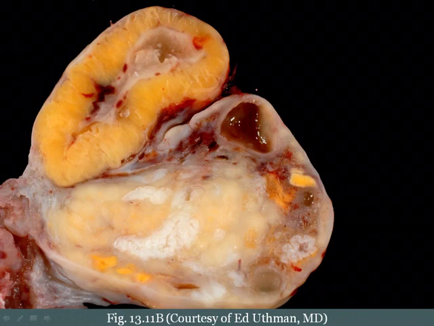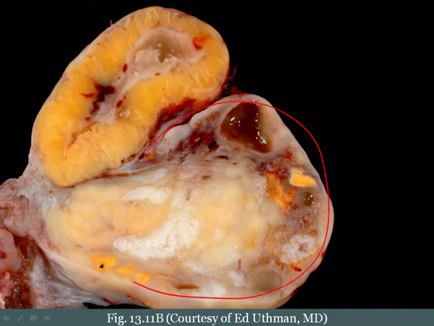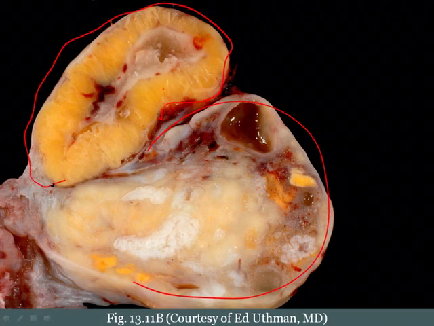Here's what the corpus luteum looks like. I just want to show you how big it becomes. Basically, this is the ovary, and you can clearly see that this is the corpus luteum here. First of all, it's got this yellow color to it because it's producing hormones, and so that's one important thing to bear in mind. Another important thing to recognize is how big it is.